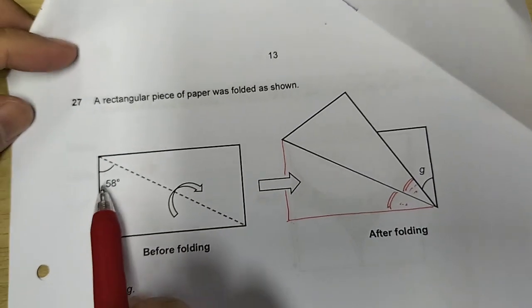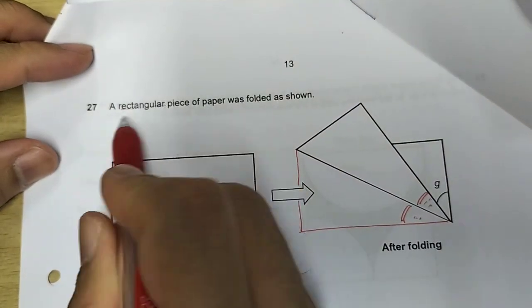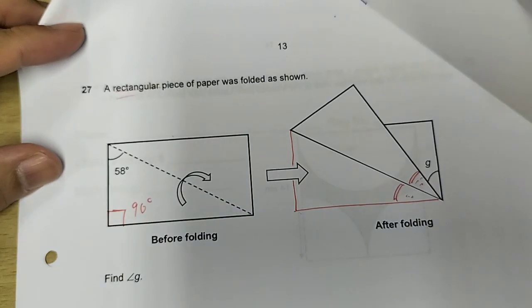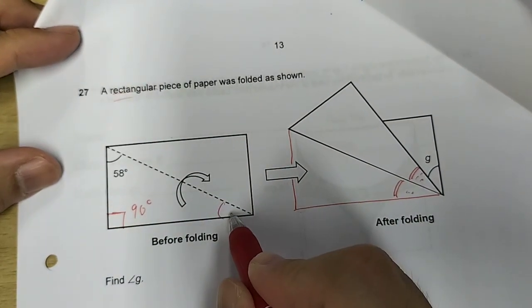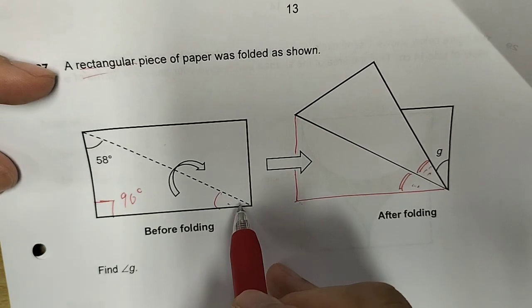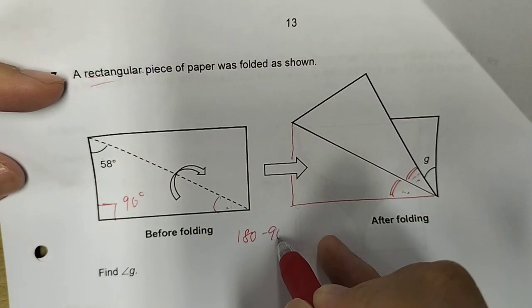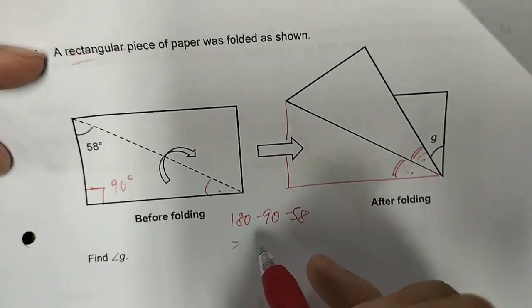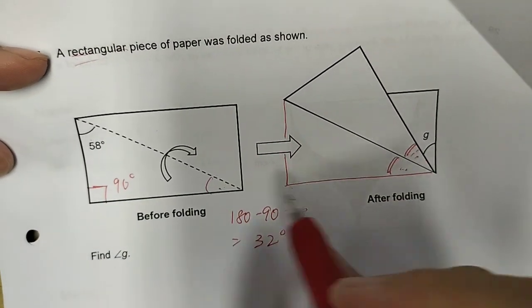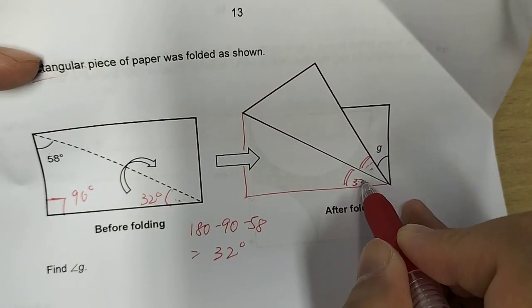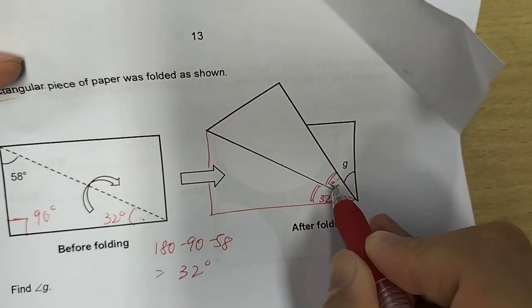Now we are told that this is 58 and this is rectangular. Rectangular means this is at right angle or 90 degrees. So can we find this? Of course. So the sum of the angle in a triangle is 180. So 180 minus 90 minus 58, I will have 32 degrees. And this angle is 32 degrees. This angle is 32 degrees. This angle is 32 degrees.